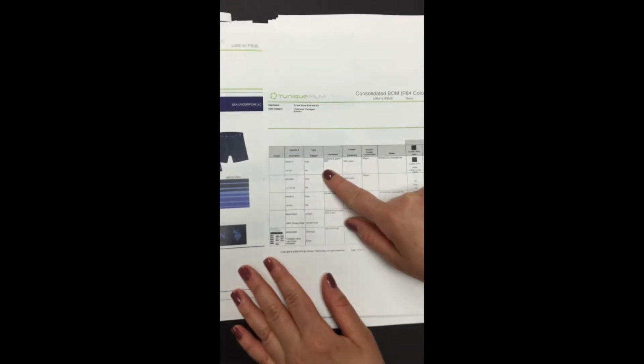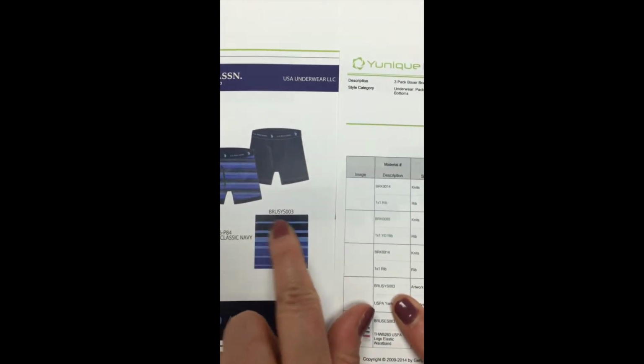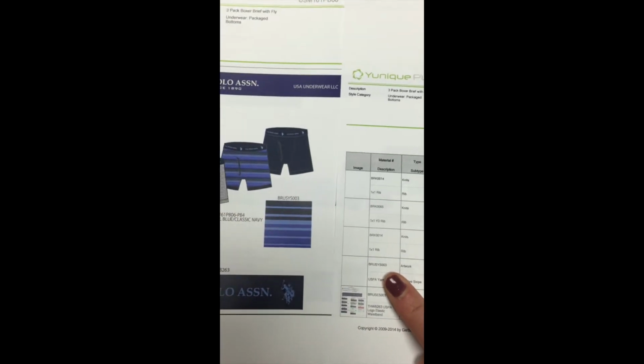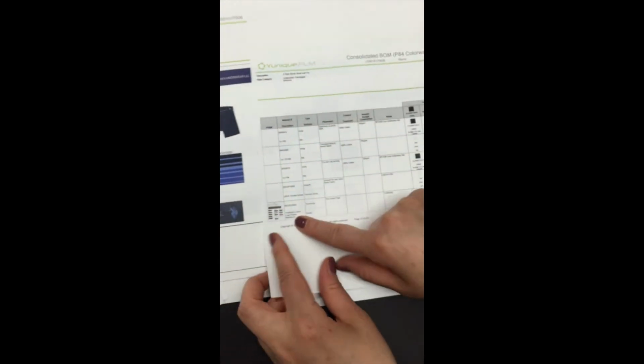You need your fabric. So in this case you have solids and yarn dyes. So here's the solid and here's the yarn dye fabric. These are the colorways it's put in. And then the fly and leg binding, as well as the stripe artwork. And you'll see it correlates. So this correlates to this right here, which correlates to the actual artwork right here. And the same thing for the waistbands.